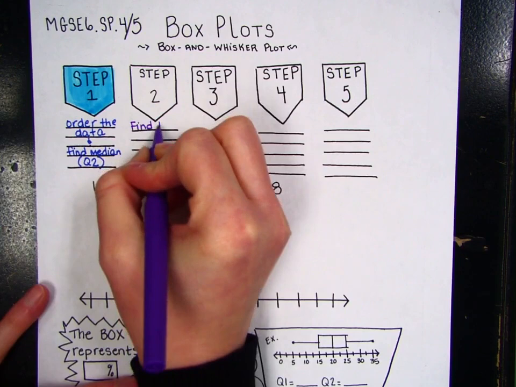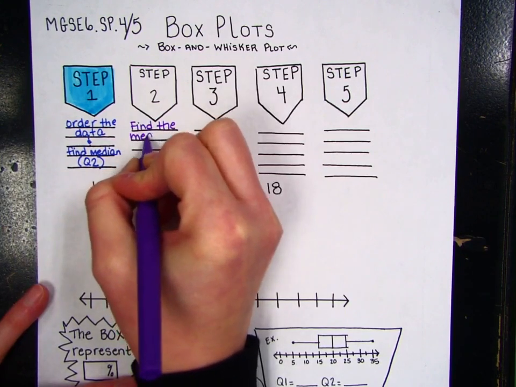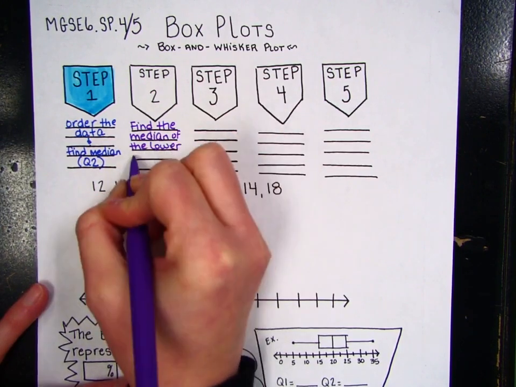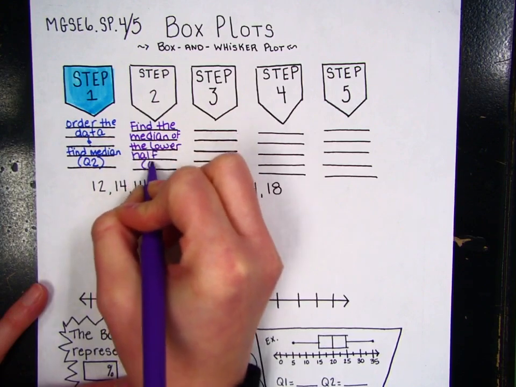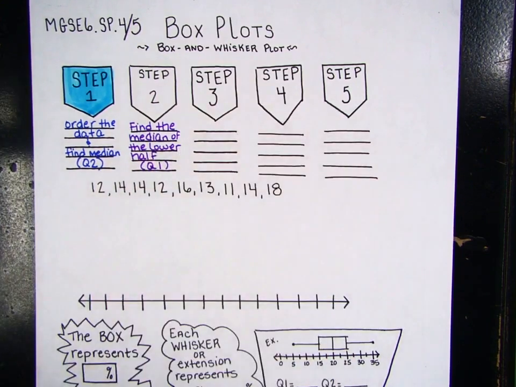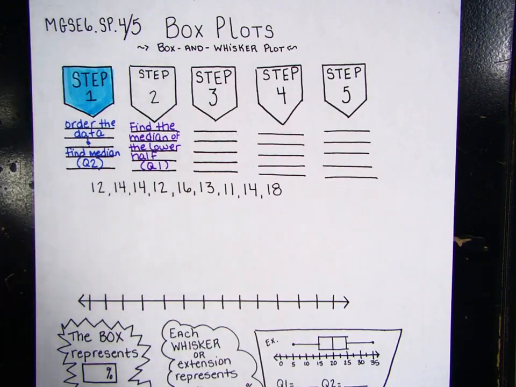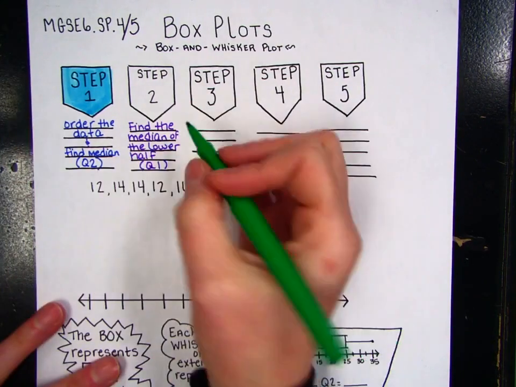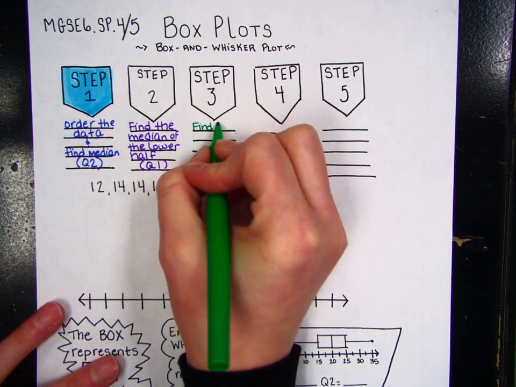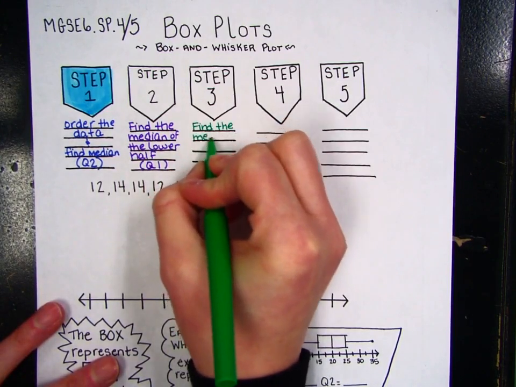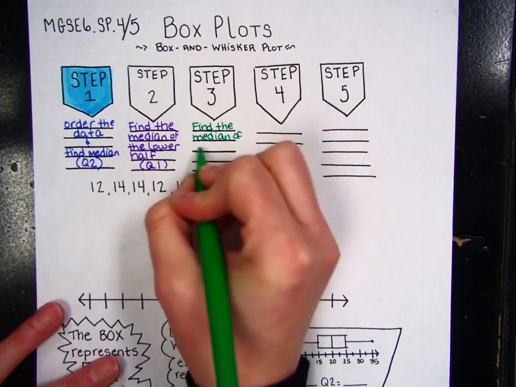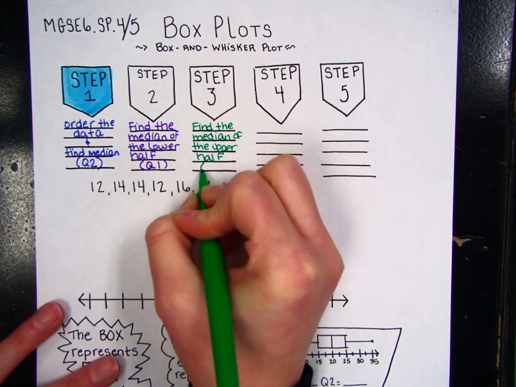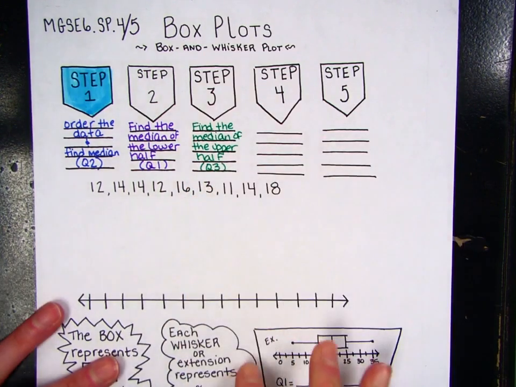So find the median of the lower half. And that is Q1. Isn't it great to have these abbreviations for quartiles so that you do not have to actually handwrite everything? Oh my. Step 3, we're going to do the same thing, but with the upper half. So step 3 is to find the median of the upper half. And of course, that is Q3, quartile 3.